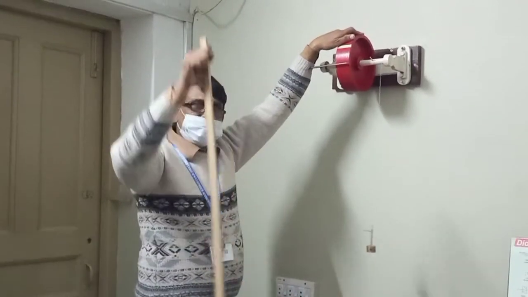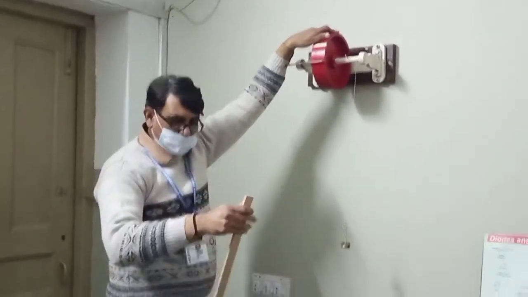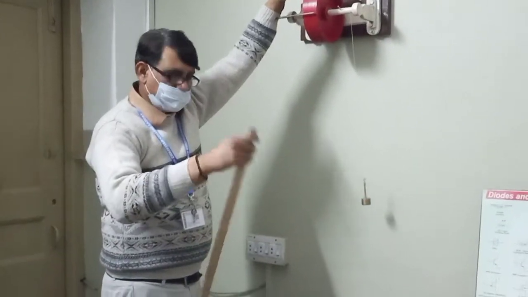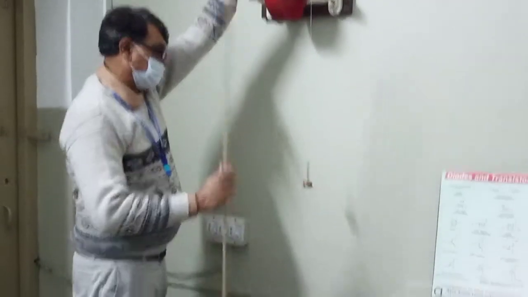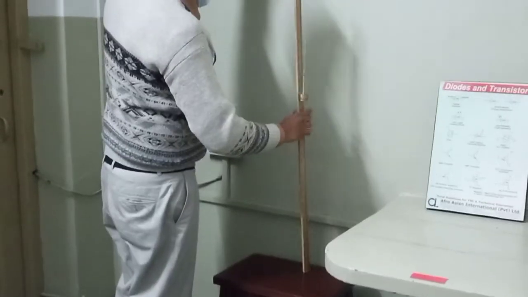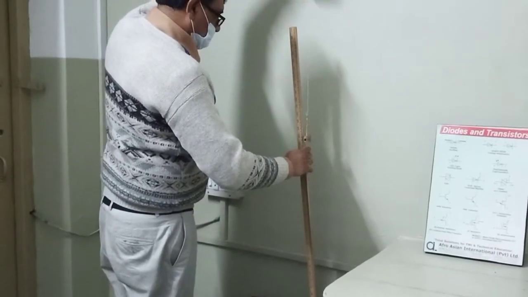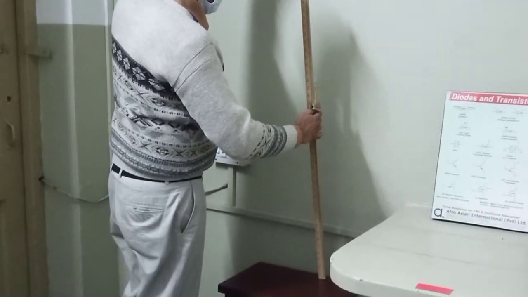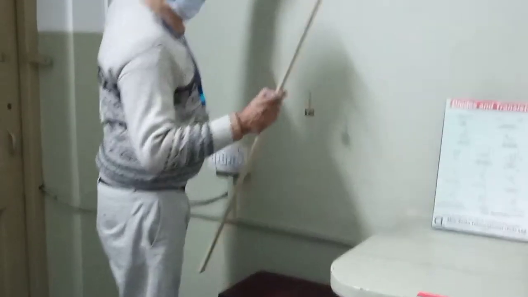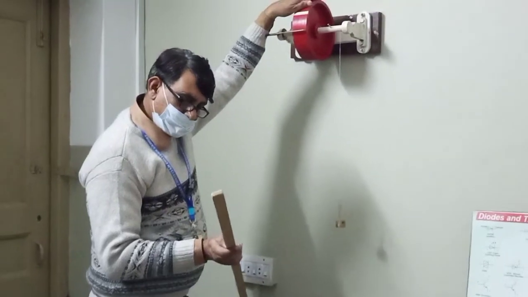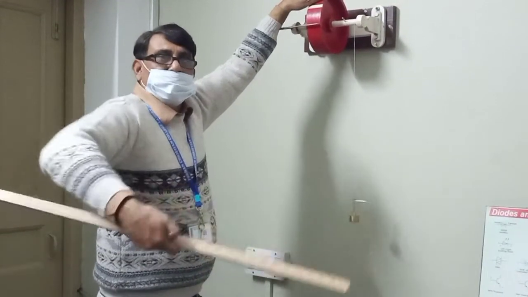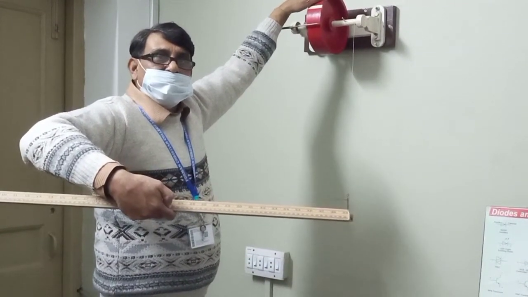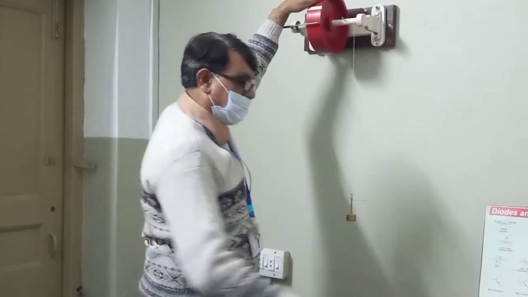Again I am going to note down with the help of this meter rod the height, and note it down with the help of the floor. You can see now it's 61.5. This is the height.